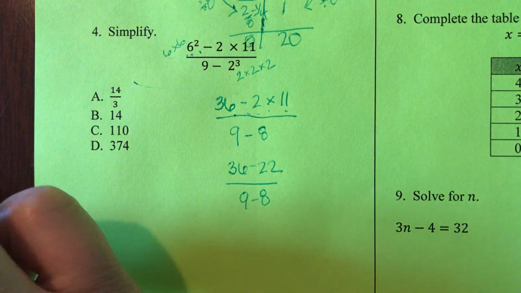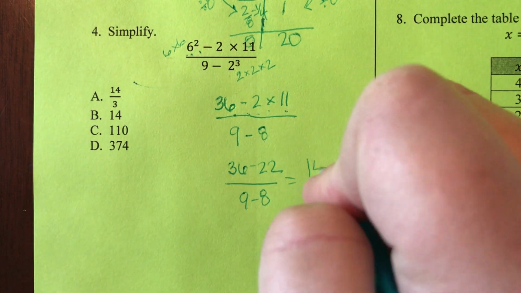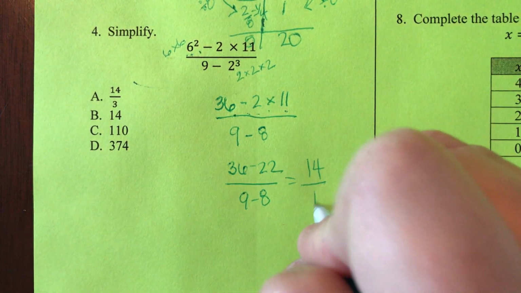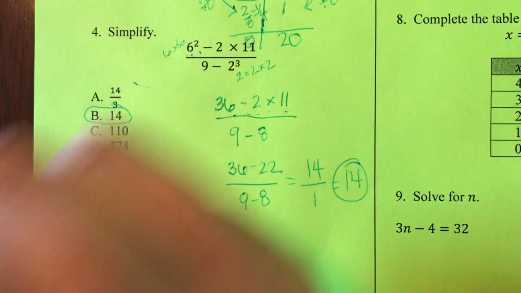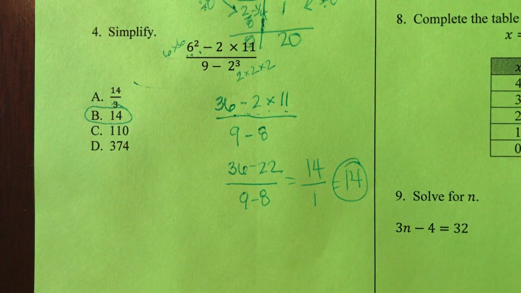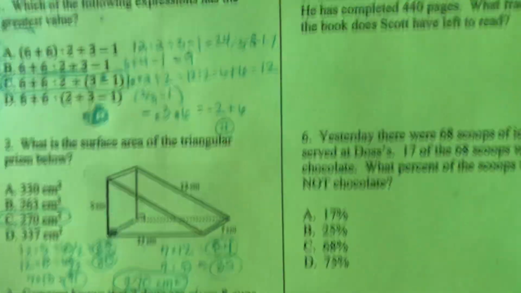So 36 minus 22 is 14. And 9 minus 8 is 1. So my answer is going to be B, 14. Number 5.